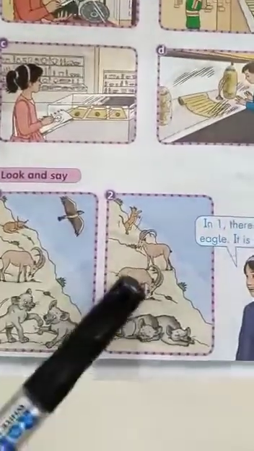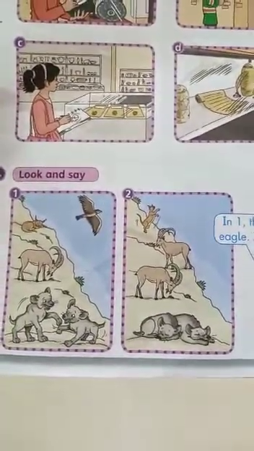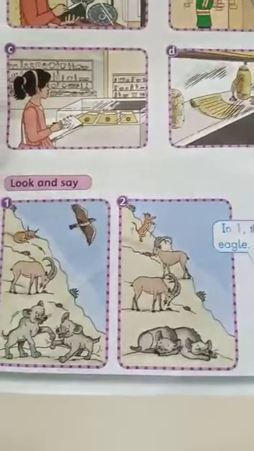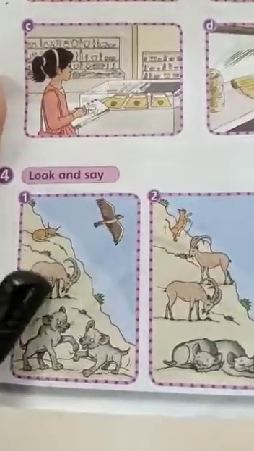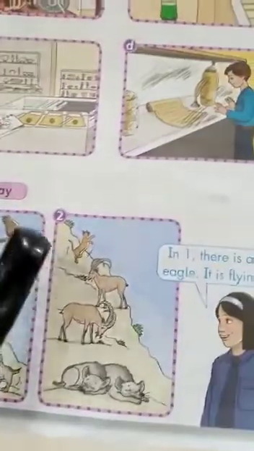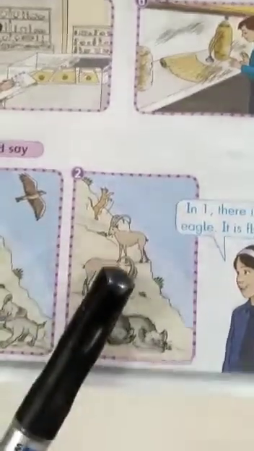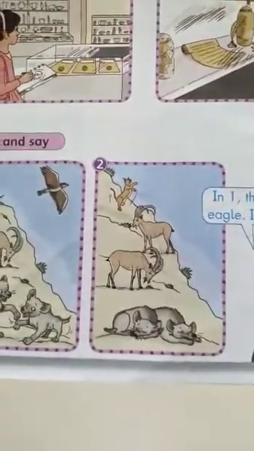Now move to exercise 4. Look and say. In this exercise, there are 2 pictures. Inside each picture, we can see some animals. In picture 1, we can see a cat, an eagle, a goat, and wolves. In picture 2, we can see a cat, goats, and wolves.